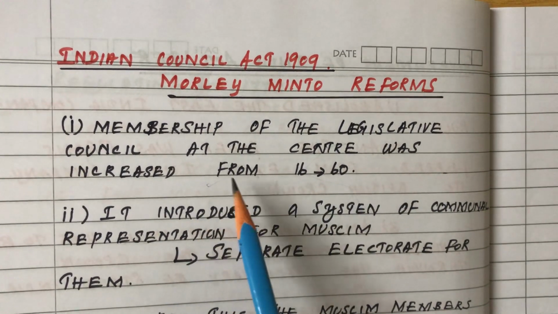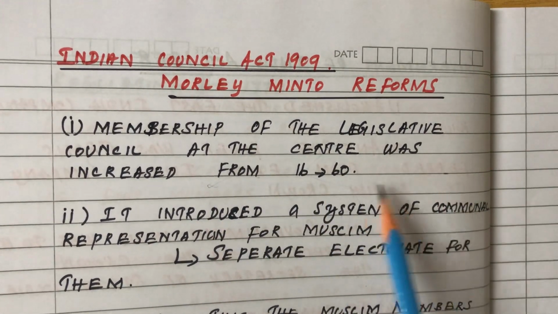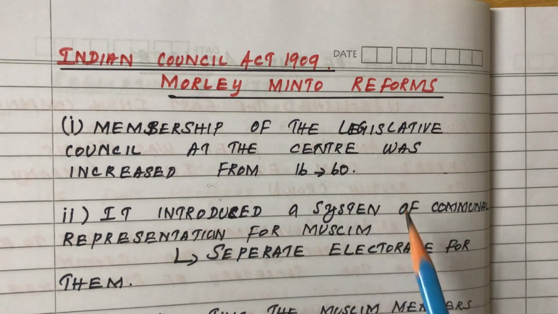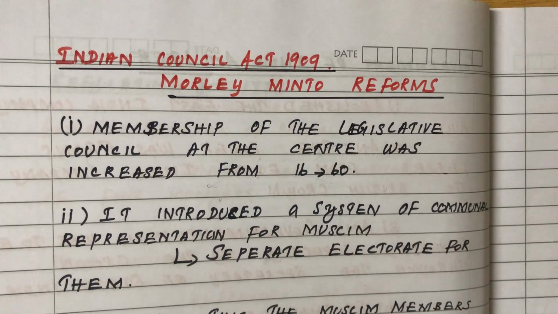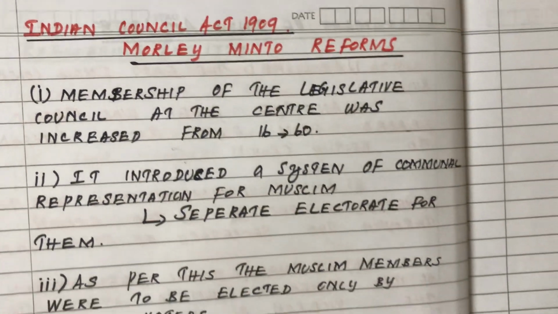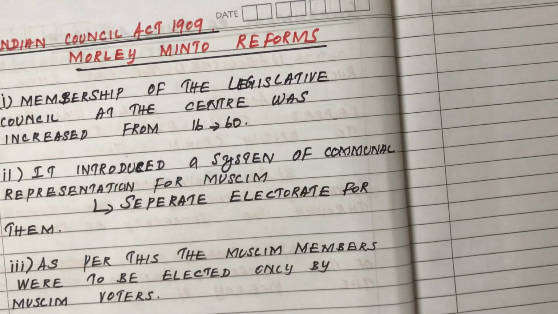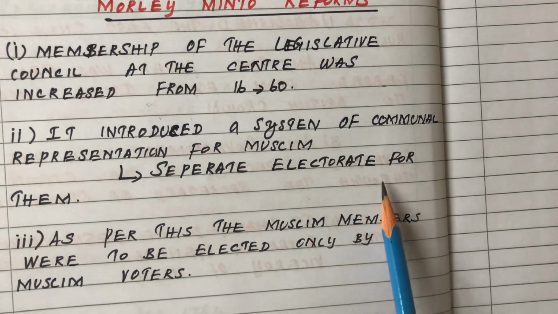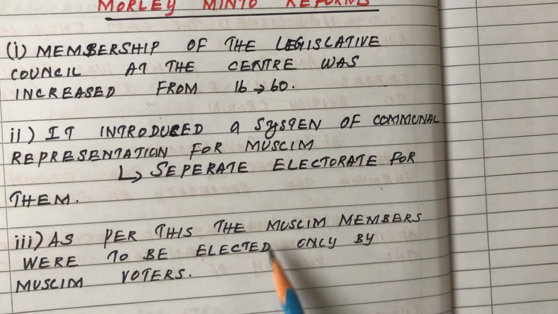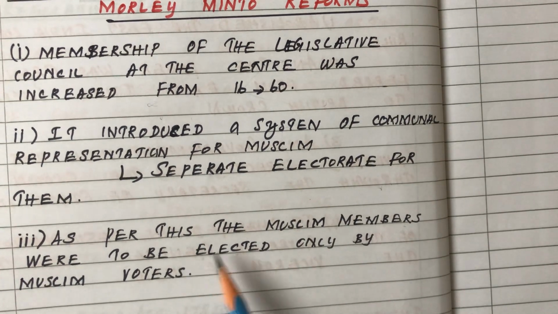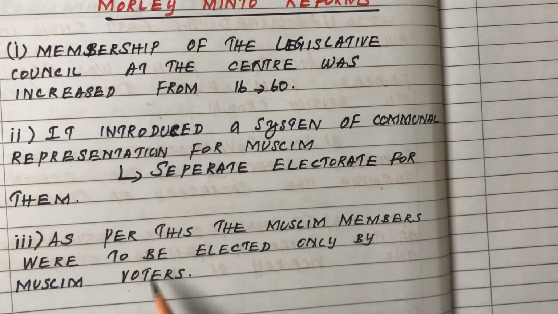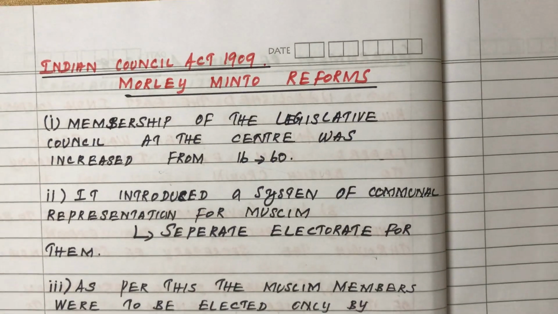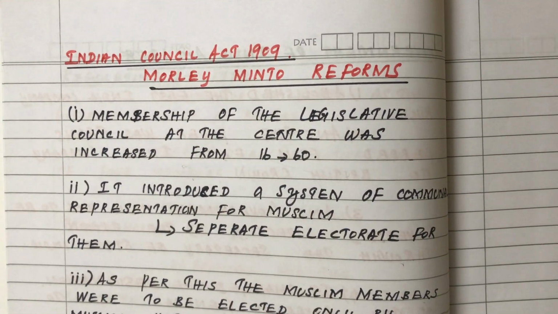The next one is Indian Council Act 1909 or Morley-Minto Reforms. According to the Minto-Morley Reforms, membership of the Legislative Council at the centre was increased from 16 to 60. It introduced a system of communal representation for Muslims. There was a separate electorate for them, so Muslim members were to be elected only by Muslim voters. So up to this is explained Indian Council Act 1909, Morley-Minto Reforms.